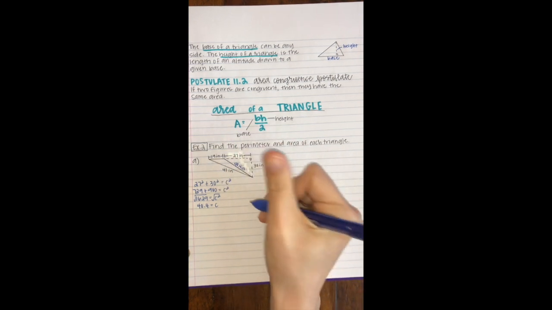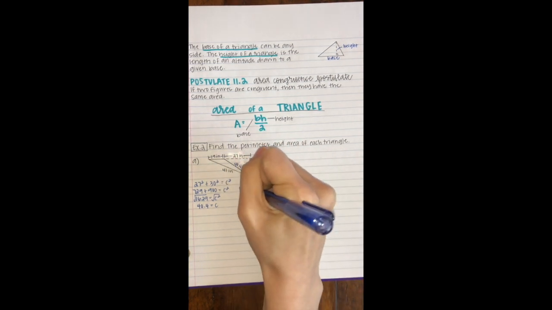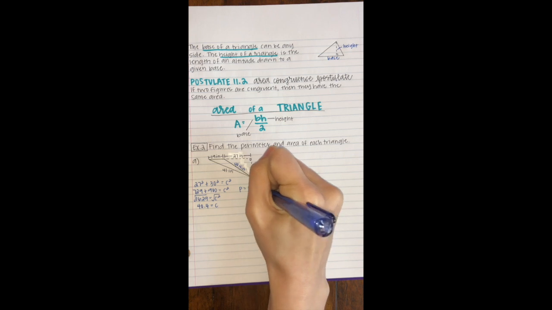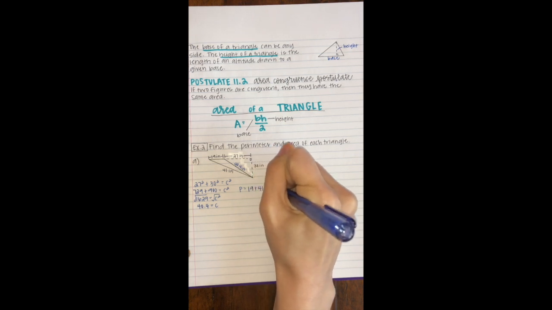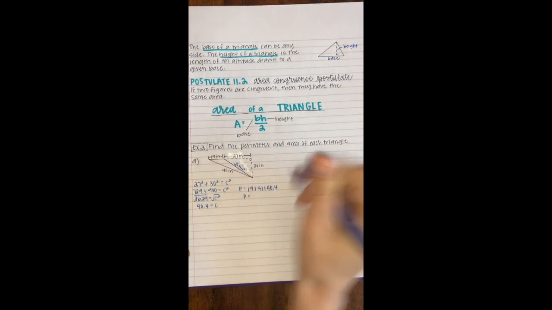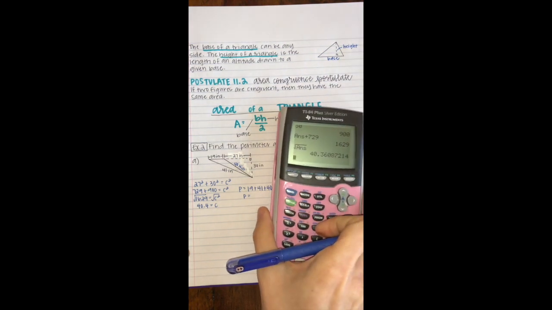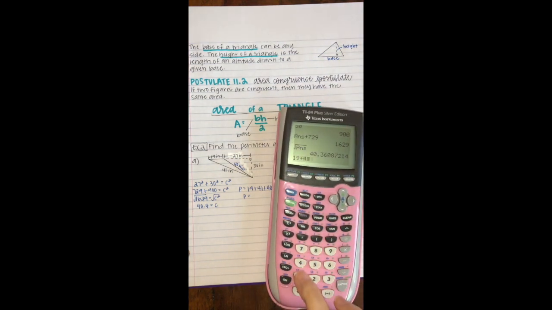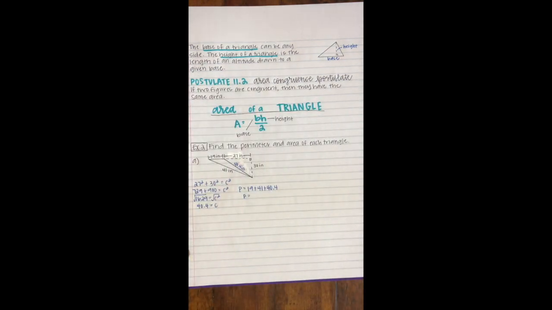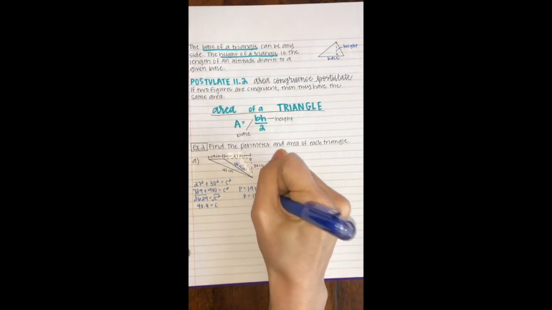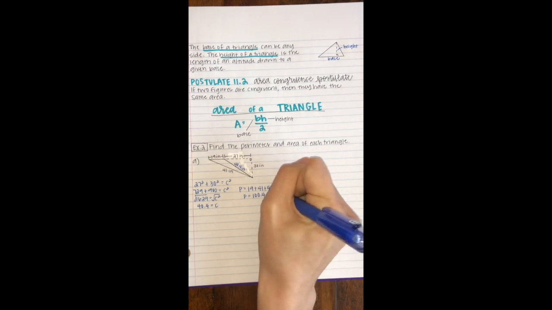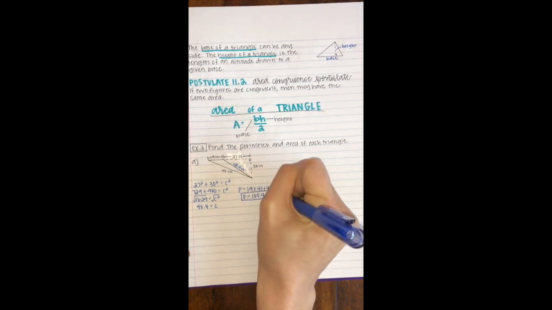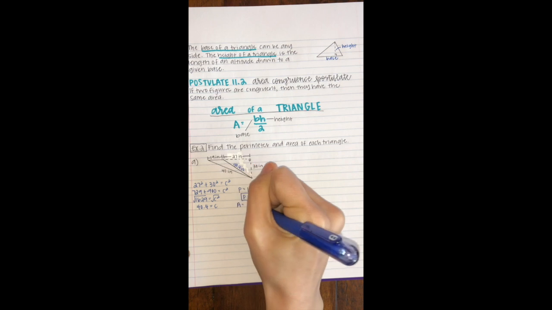Okay, so now we can find perimeter and area. So perimeter equals 19 plus 41 plus 40.4. We get 100.4. And that will be inches. And then for area, we do base times height.